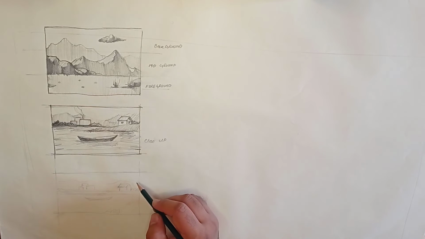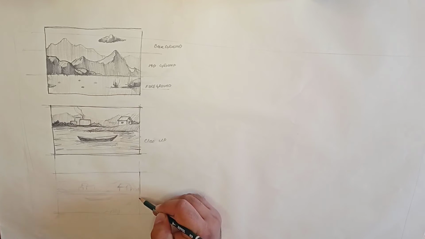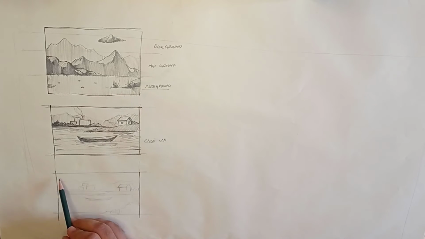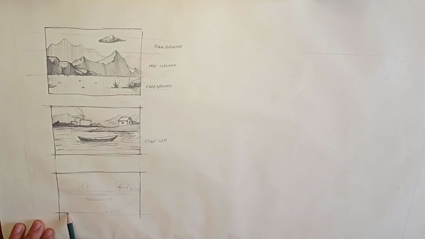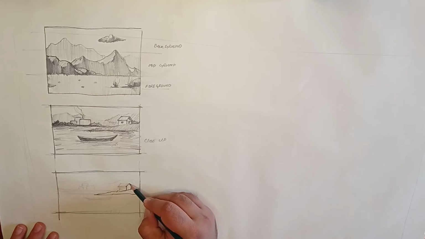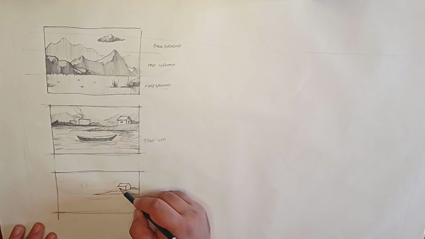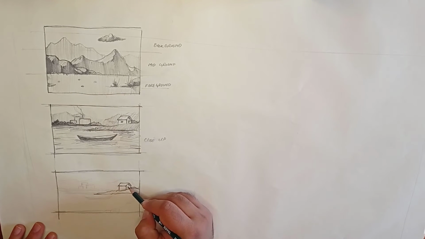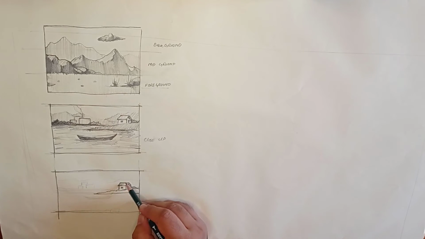You can also take a paper and cut it into a frame. You have to put this frame in front of yourself and see what is coming in this frame. Then start drawing those things which are coming in your frame.